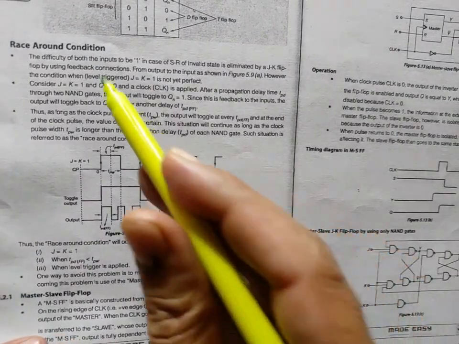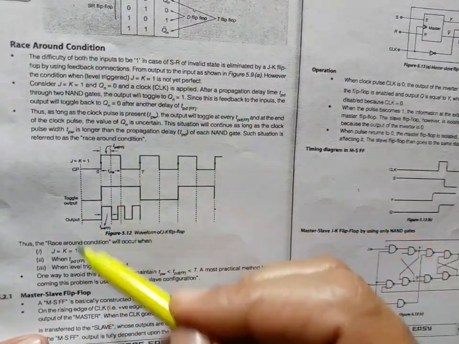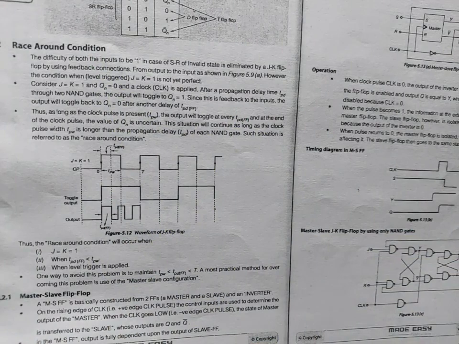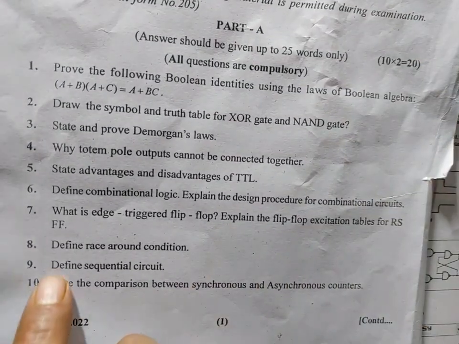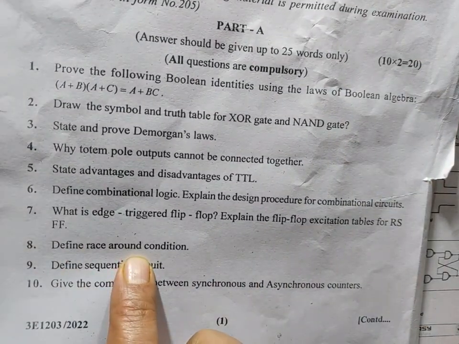So in text also, in many books it is explained, and this is a sample answer that you can write for a 2 marks question that is asked in your university exam.